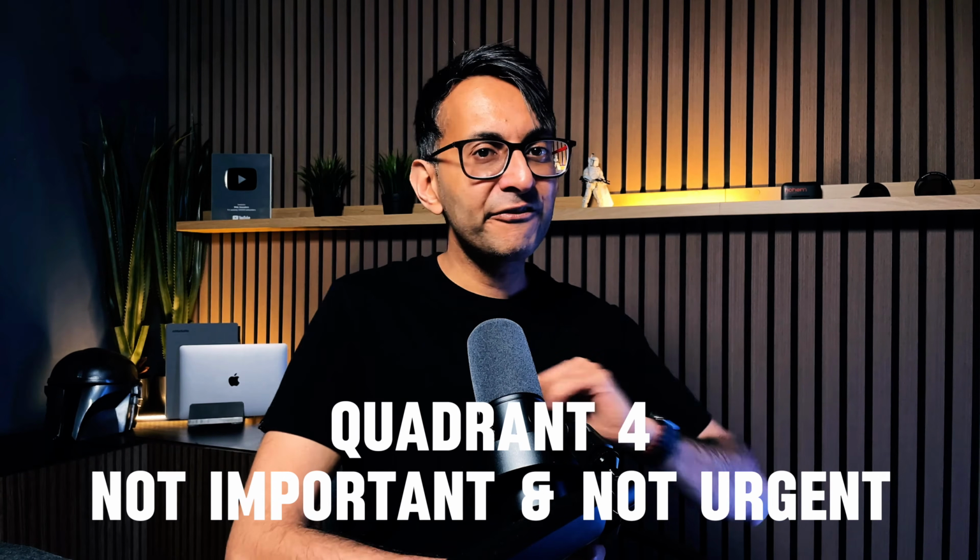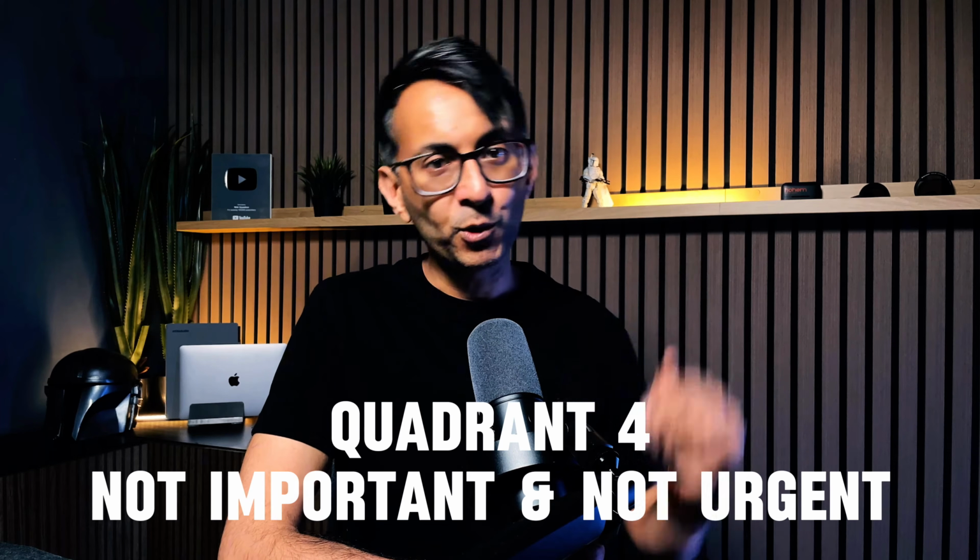Quadrant 4 is my favorite. These are the things that are not important and they're not urgent. The delete it tasks. The ones where you can literally flick off your desk and go, forget it, I'm not dealing with these. This is where things go to die, right? Anything that lands in Quadrant 4, just sort of delete it, get rid of it. We are not dealing with you.